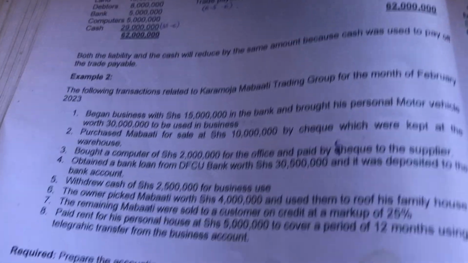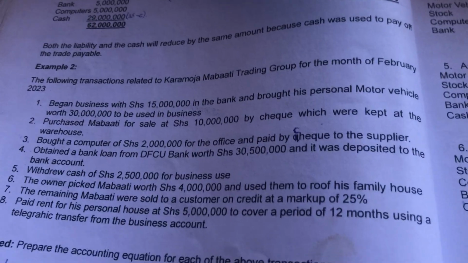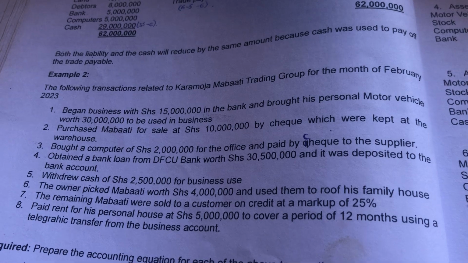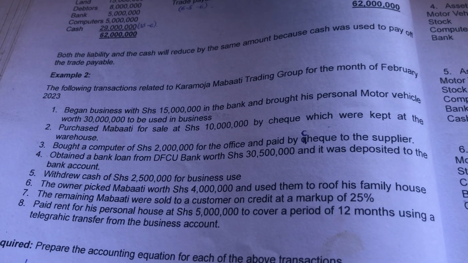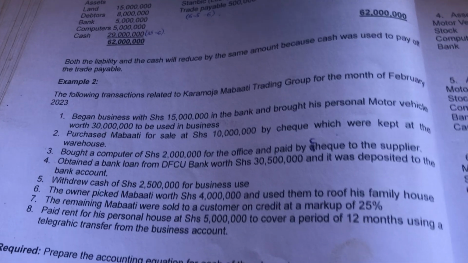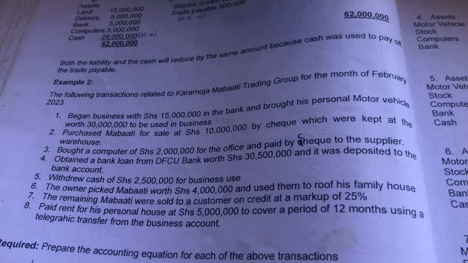Are we together? So we are going to look at an example of an accounting equation question and how to do it. This is the question that I have. You can copy it down or screenshot it. They're saying the following transactions are related to Karamoja Mabati Trading Group for the month of February 2023.